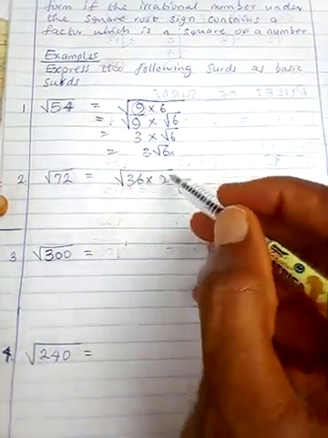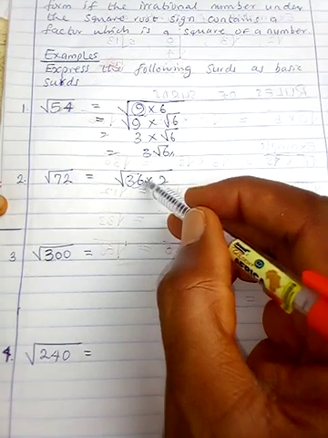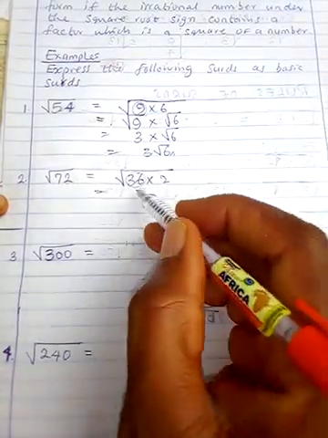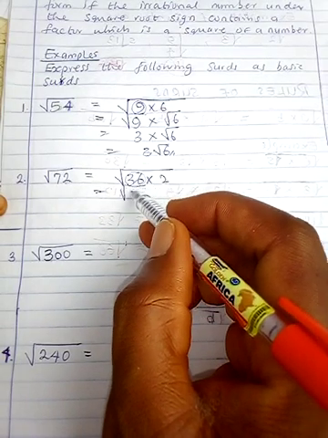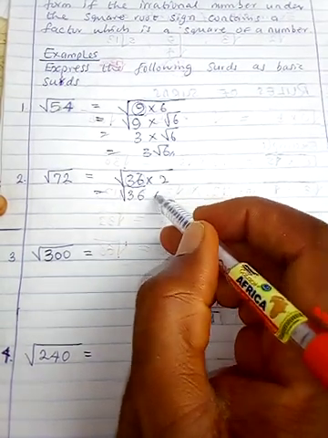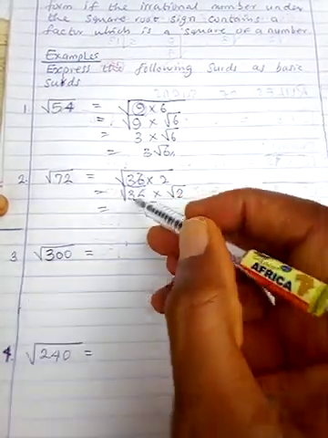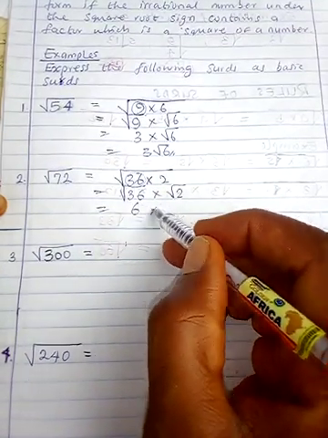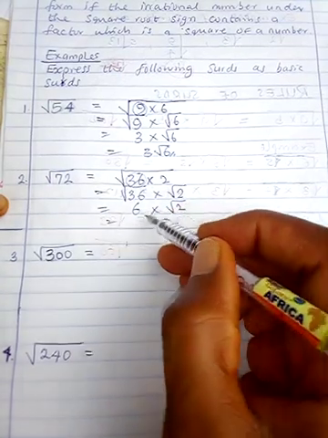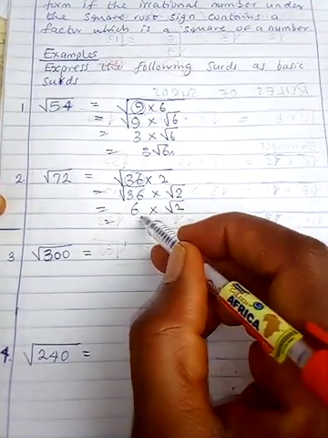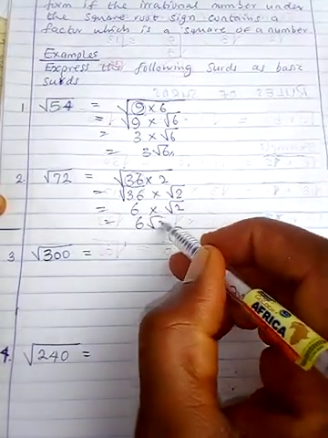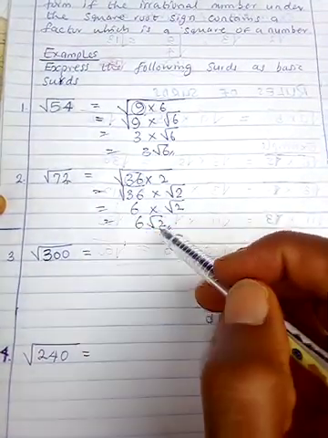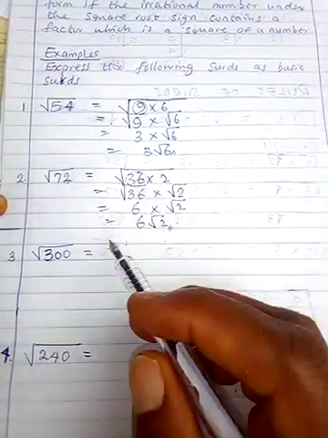And why are we using this number? Because this 36 here is a perfect square. That means that 36 has a square root. So now we are going to separate this into simpler surds. That's going to give us surd 36 times surd 2. Now what is the surd of 36? The square root of 36 is 6, times the surd of 2. If we combine this together, it gives us 6 surd 2. This is the basic form of this surd. 6 surd 2 is the basic form of surd 72.